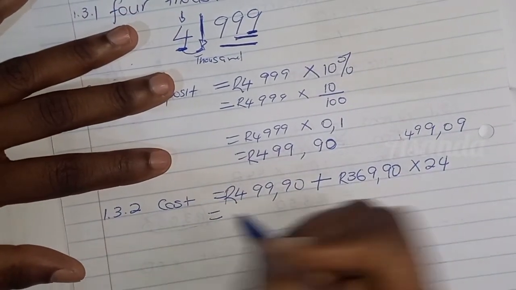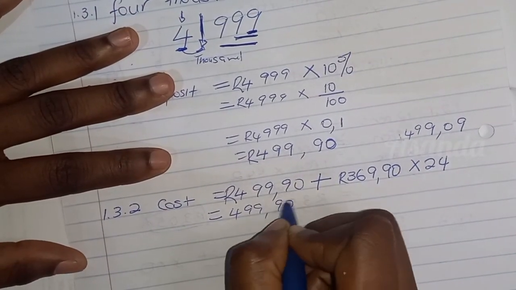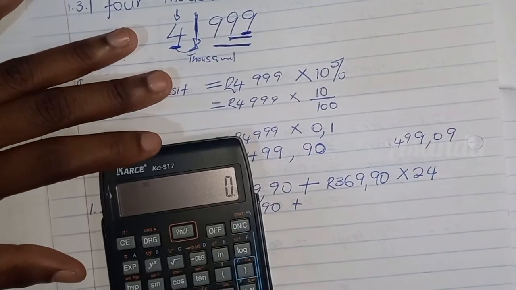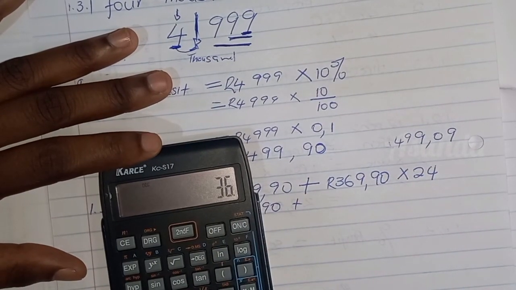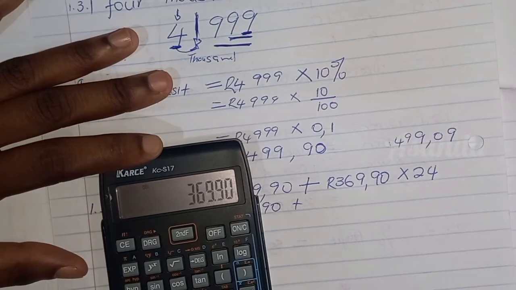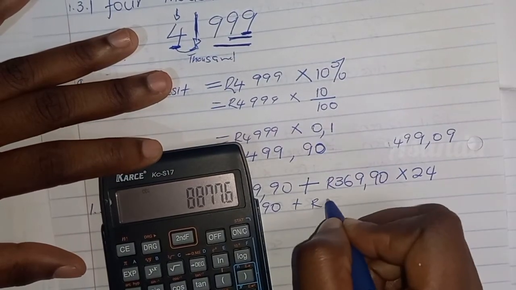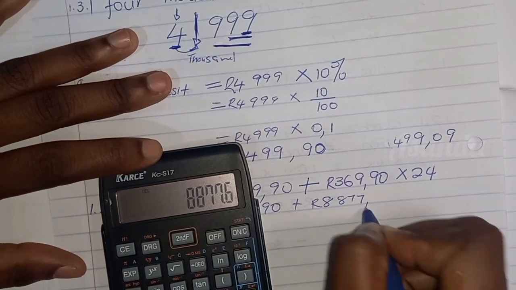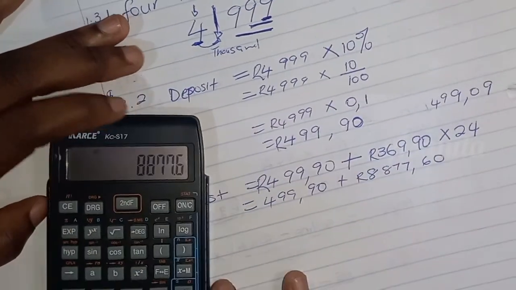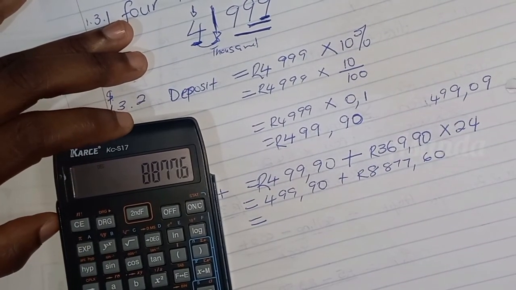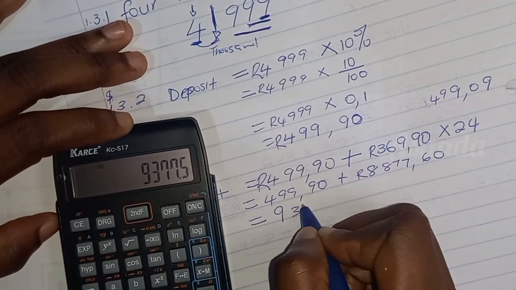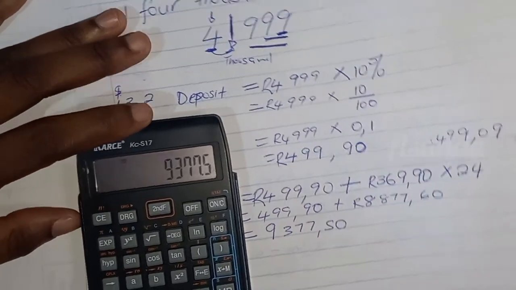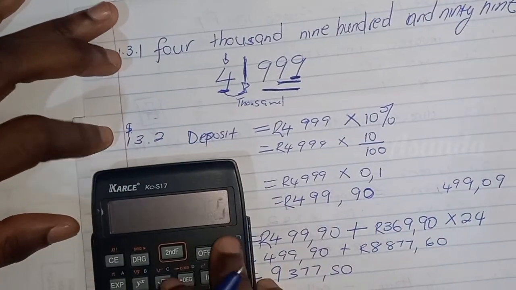So first I'm going to say how much this is: 369.90 multiplied by 24, and then you get 8,877.60, and then you add the deposit, 499.90, and then you get 9,377.50. So that is how much he ends up paying for the stove.